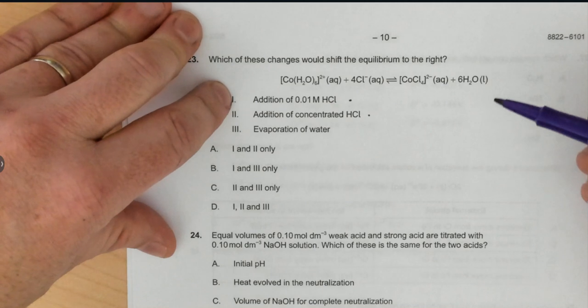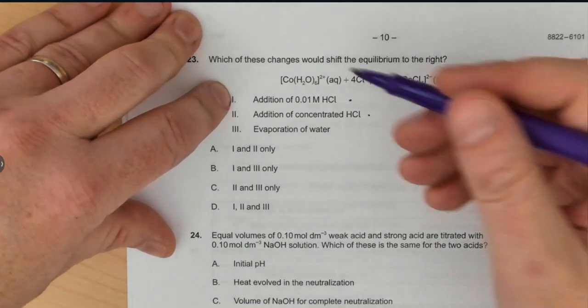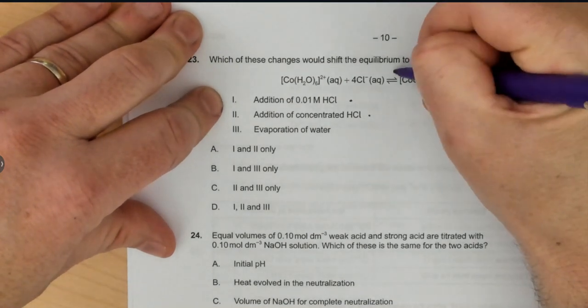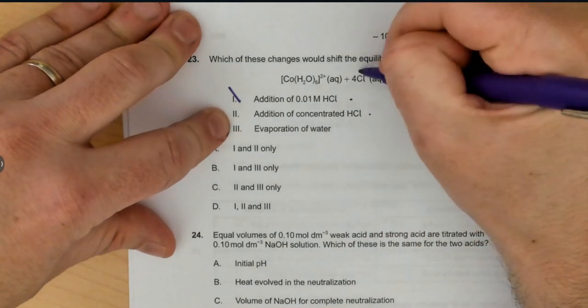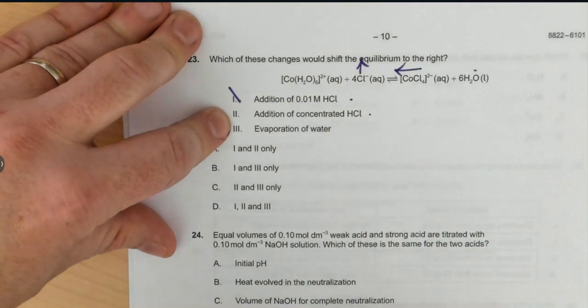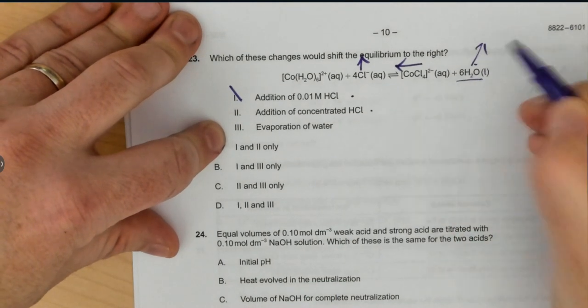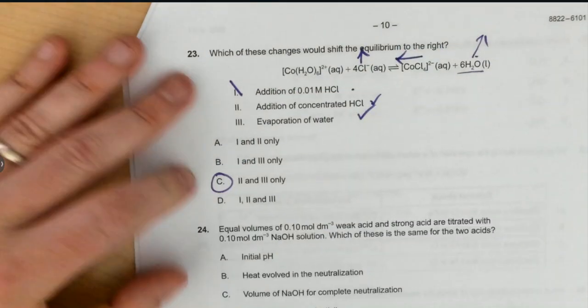But remember, a dilute solution is mostly water, so we'd also be adding a product. So chances are either the addition of the 0.1 molar wouldn't do anything or would actually push it in the opposite direction. So that won't be it. If we add concentrated HCl, that will massively increase the concentration of chloride ions, pushing it to the right. And if we evaporate water, that's like removing a product, so 2 and 3 would do the trick. So the answer is C.